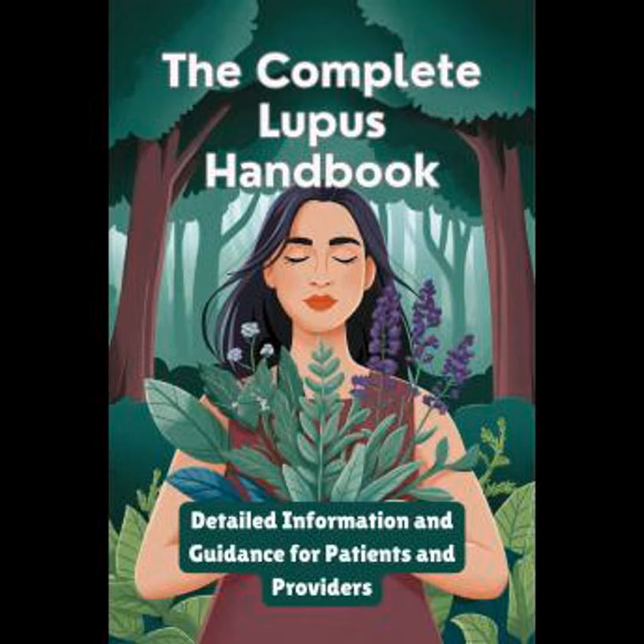Outlook for lupus: the outlook for people with lupus varies depending on the severity of the disease. With early diagnosis and treatment, most people with lupus can live a full and active life. However, lupus can be a serious disease, and some people may develop life-threatening complications.